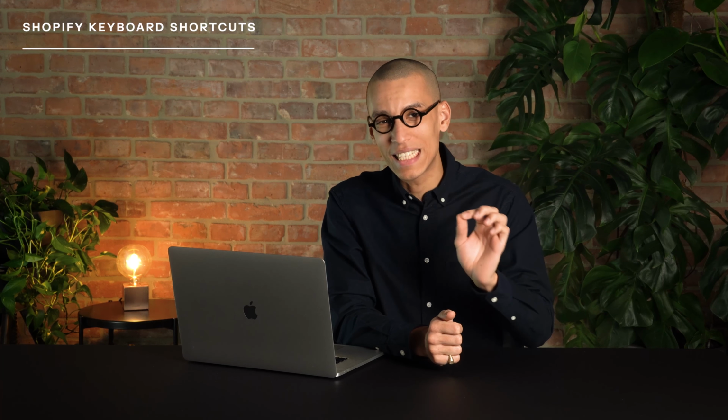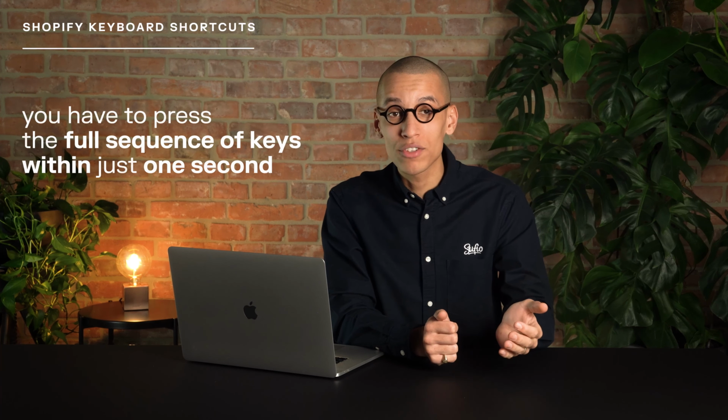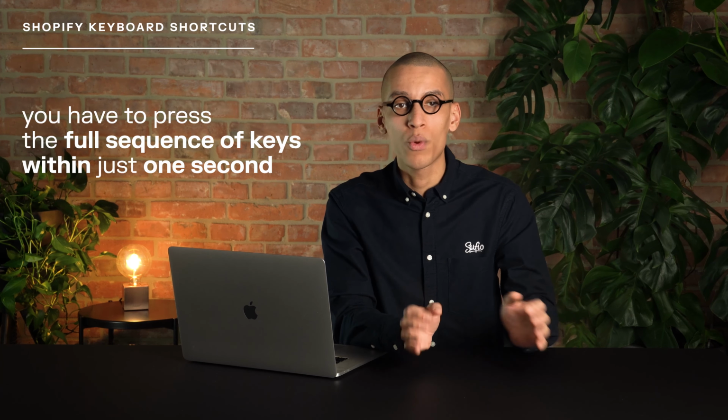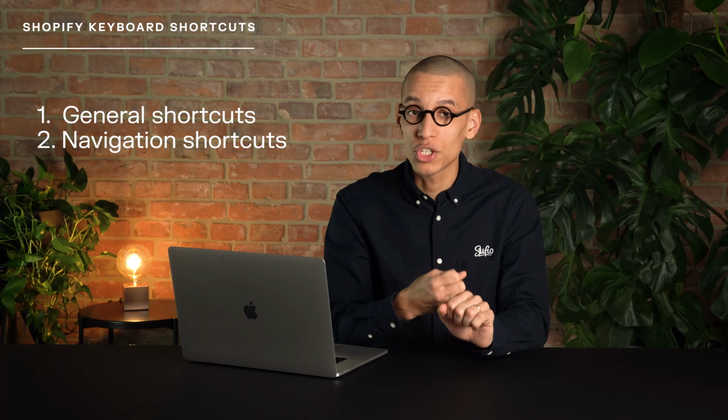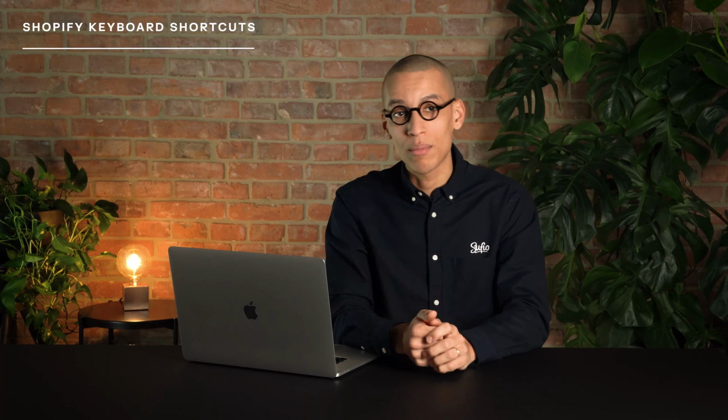But here's the key detail to remember. You have to press the full sequence of keys within just 1 second. That's what it takes for Shopify to register it as a shortcut, so quick fingers can really make your workflow smoother. We can break down these Shopify shortcuts into 3 primary categories: general shortcuts, navigation shortcuts, and action shortcuts. Let's take a look at some of them in each category.